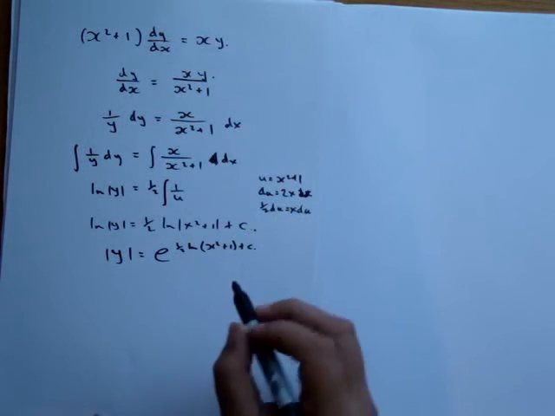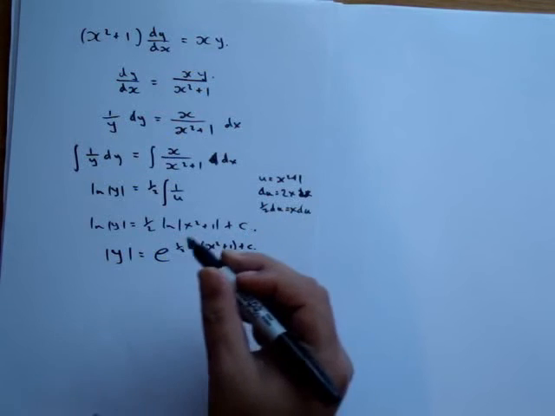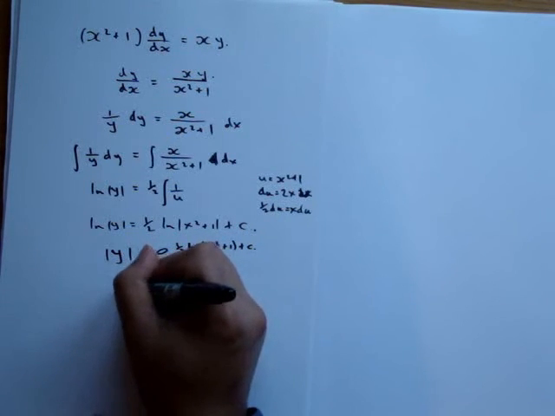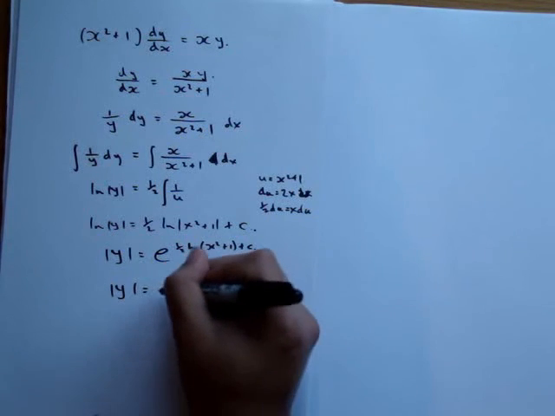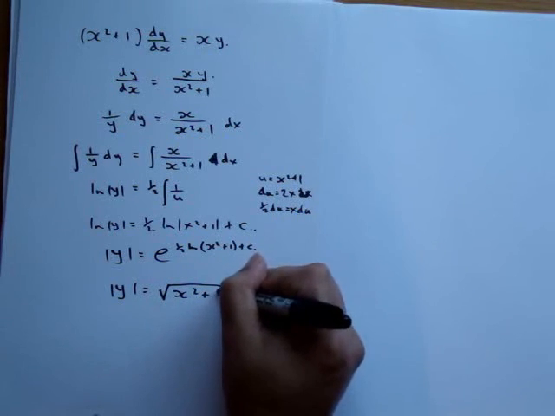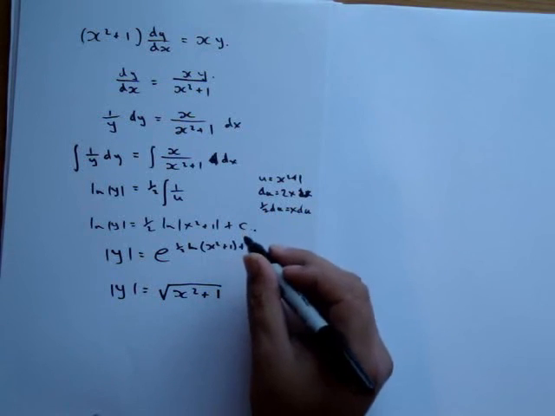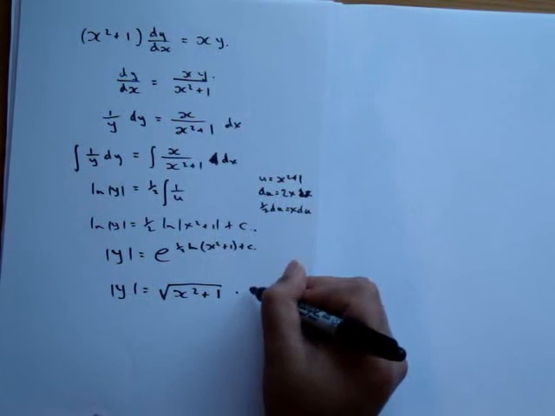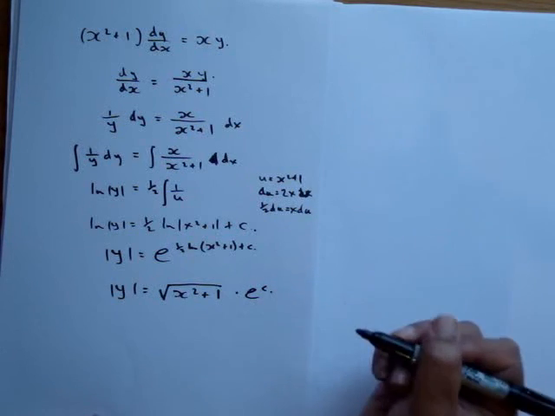Now this half can be brought over here, and then the e and the natural log cancel each other out. So y equals the square root of x squared plus 1 multiplied by e to the c, where that e to the c is a constant.